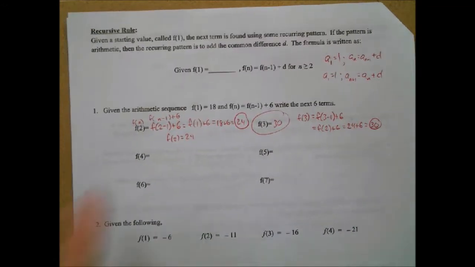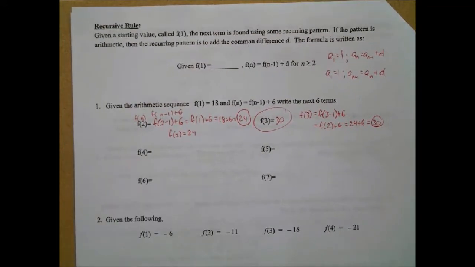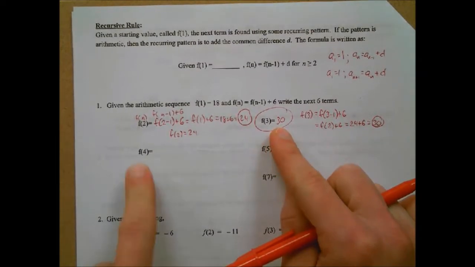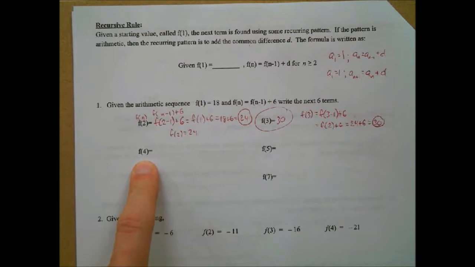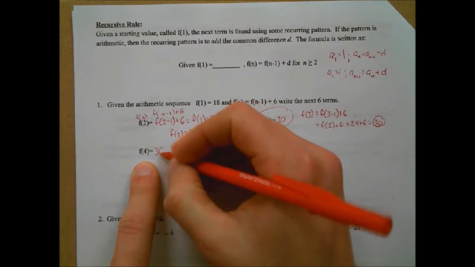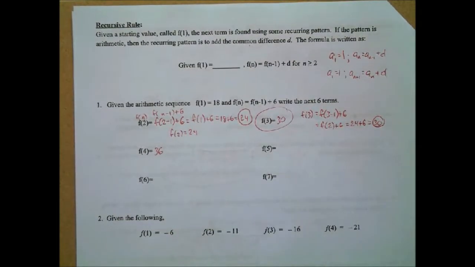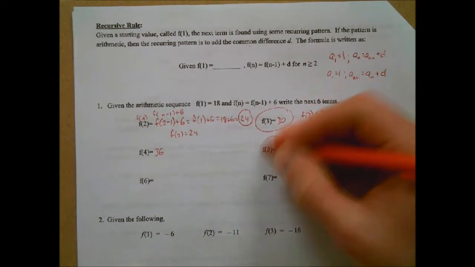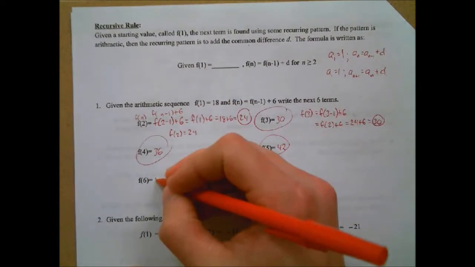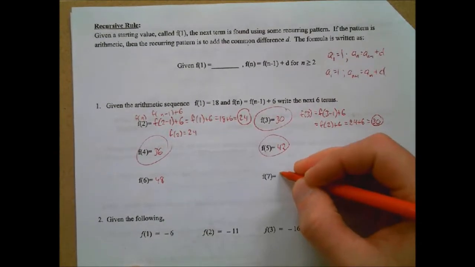What's the next term going to be? Let's go to Ella. If the third term was 30, what's the fourth term going to be then? Yeah, 36. You got it. We can just keep adding 6 here. The fifth term, what's that going to be? 42. You get it, right? We're just adding 6 every time. Add another 6, 48. Add another 6, 54.